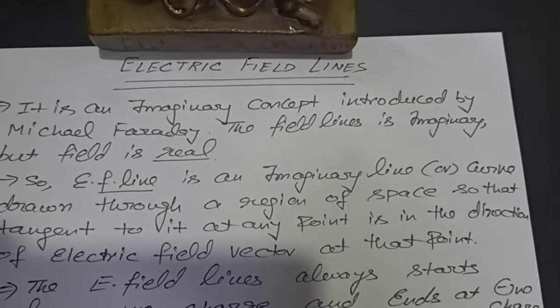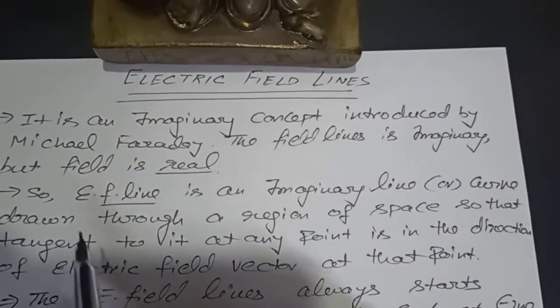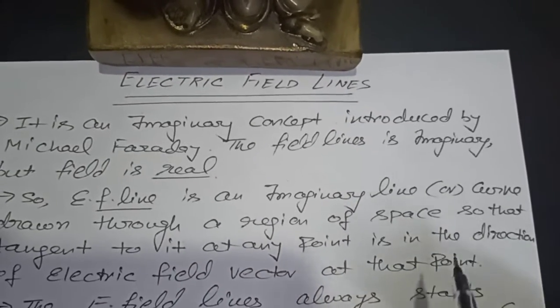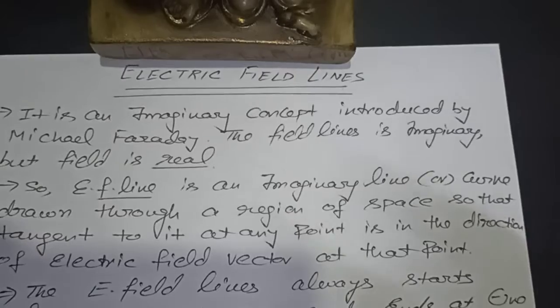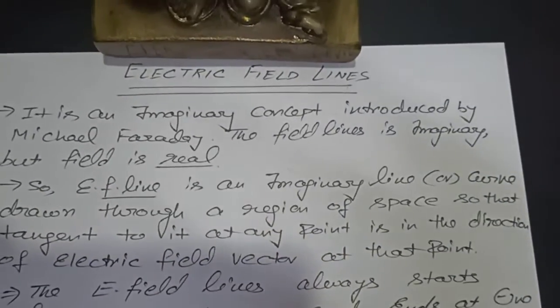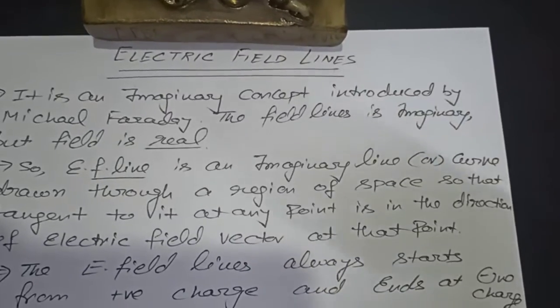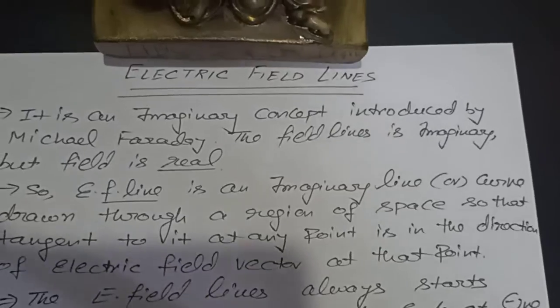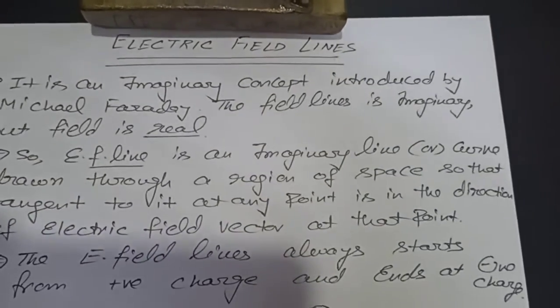So what are electric field lines? It is an imaginary concept introduced by Michael Faraday. The electric field lines are imaginary lines. First of all, field lines we cannot see. We see the effect.